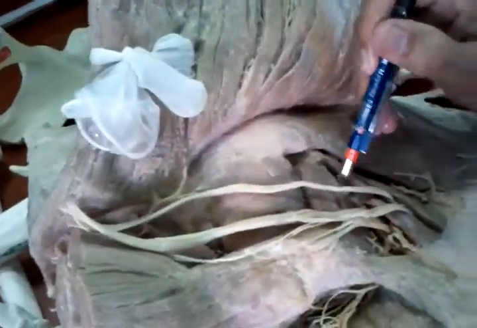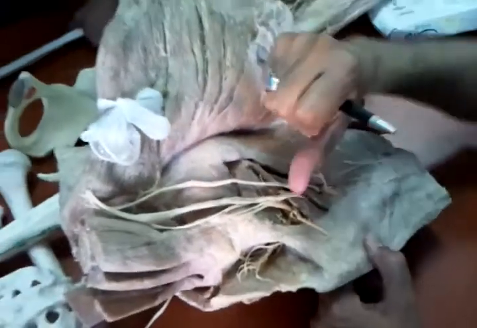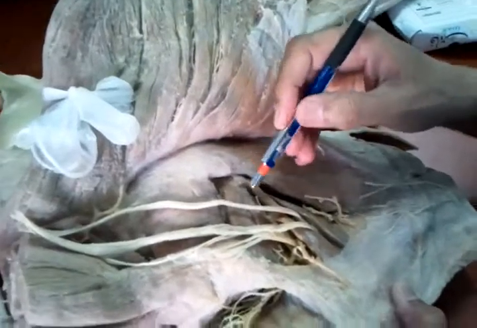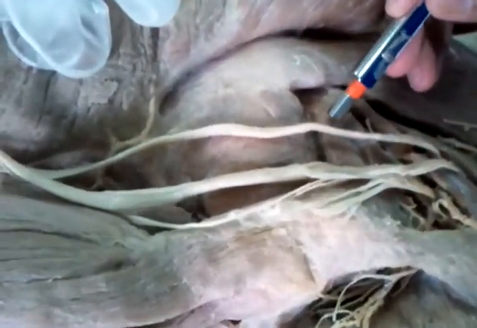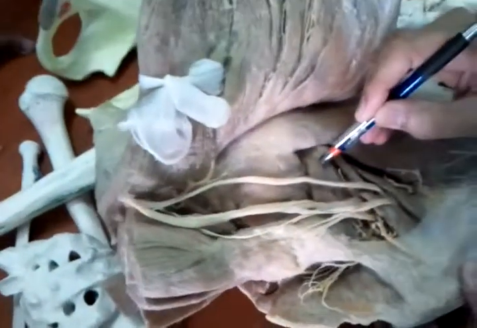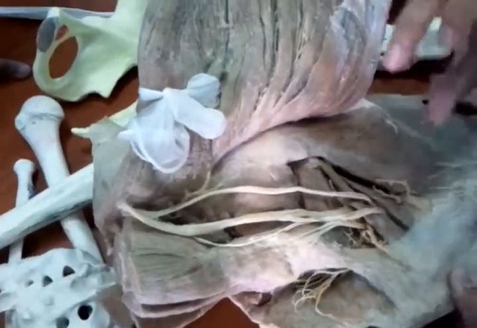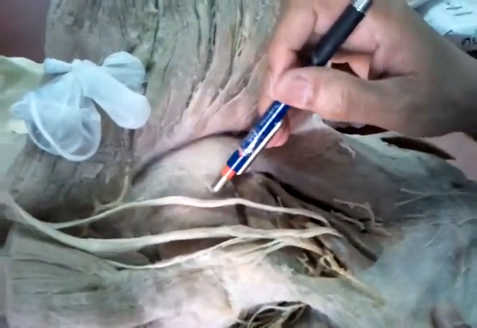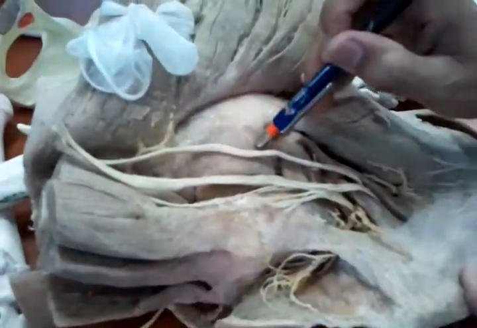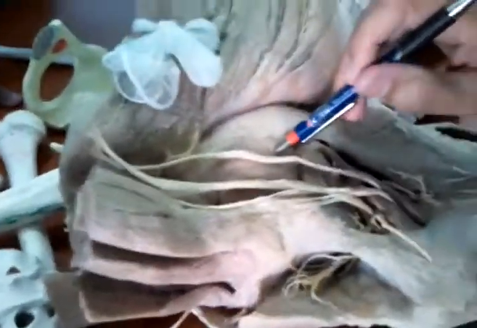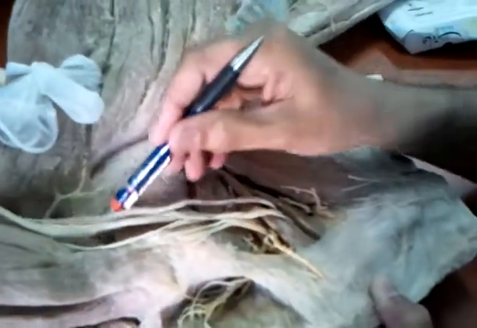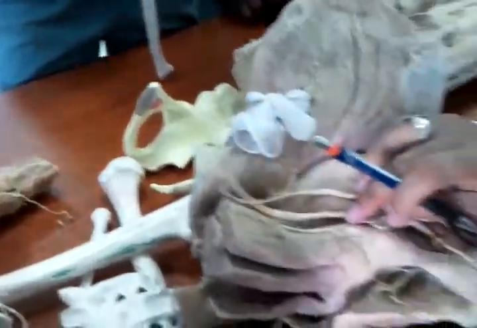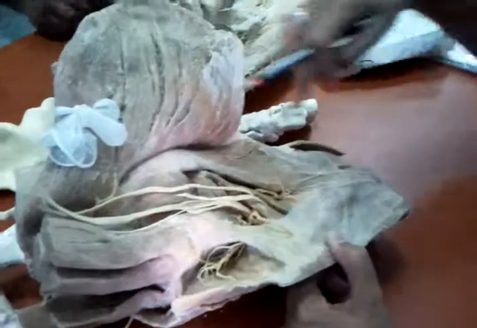Now here the four muscles are fused or jumbled together. You can't separate them because of the preparation technique: gemellus superior, gemellus inferior, obturator internus and obturator externus are fused together. While this one, known as the quadratus femoris, is very much visible. It is present just behind the hip joint, and the sciatic nerve makes contact with it. So this is the total gluteal region.